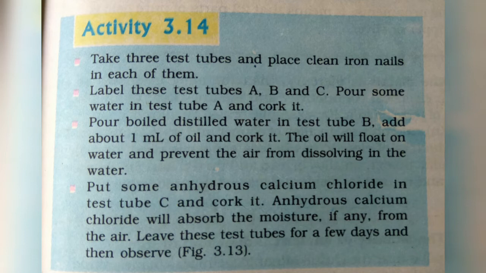Take 3 test tubes and place clean iron nails in them. Label the test tubes A, B and C. Pour some water in test tube A and cork it. Pour boiled water in test tube B and add 1 ml of oil and cork it. The oil will float on the water and prevent the air from dissolving in the water. Put some anhydrous calcium chloride in test tube C and cork it. Anhydrous calcium chloride will absorb the moisture, if any, from the air. Leave these test tubes for a few days and then observe.